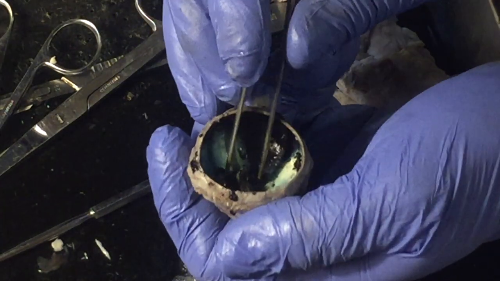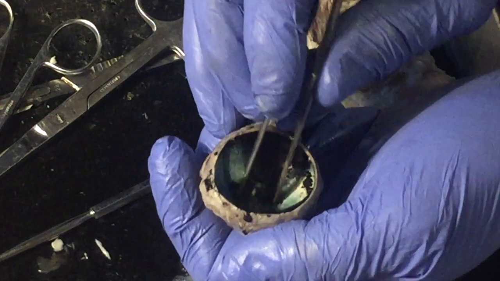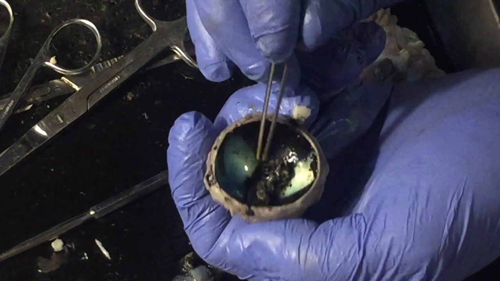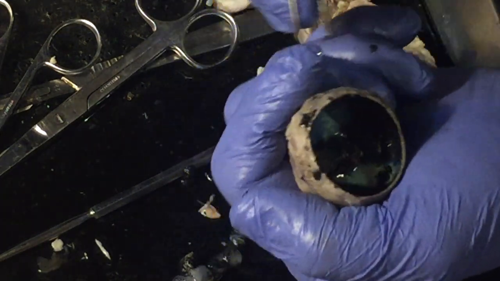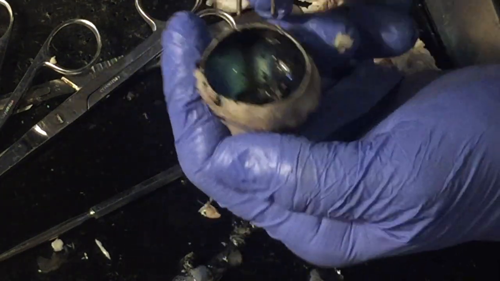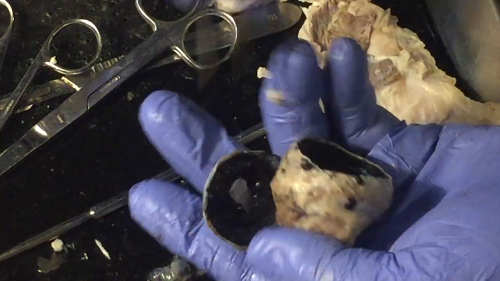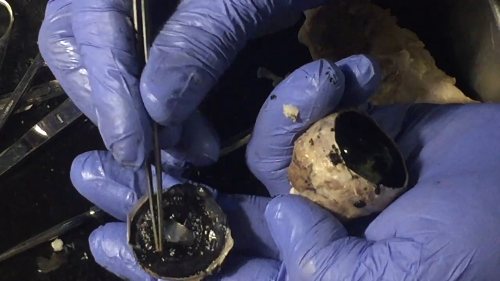That would be the optic nerve, I'm sorry. So the retina is right here, and it's full of rods and cones attached to the optic nerve. Outside of that will be the ciliary body, which would go around and become this black stuff right here.